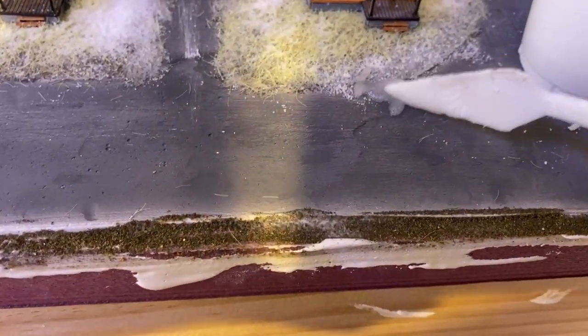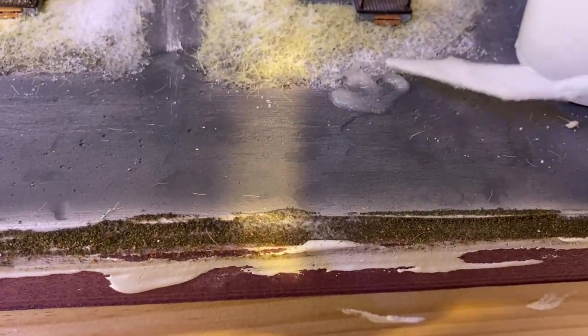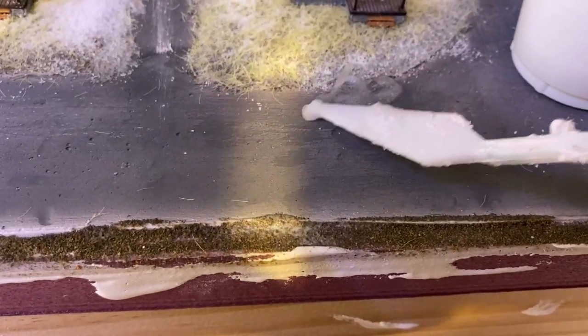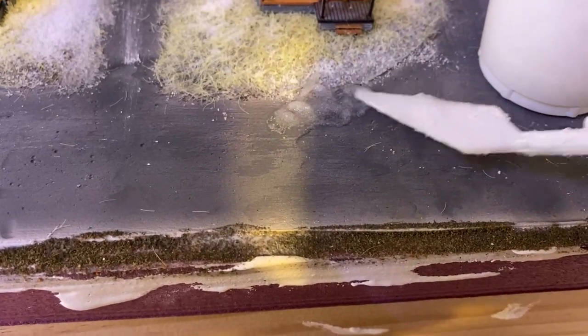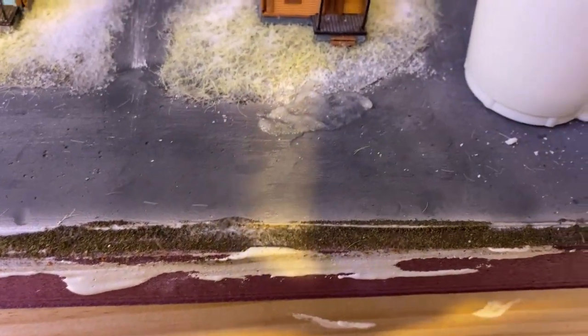And as you can see, it's got a little bit of a sparkle to it. When it dries, it will absolutely sparkle. And so we're going to put this in areas where we think ice would accumulate. I'm going to use this palette knife.